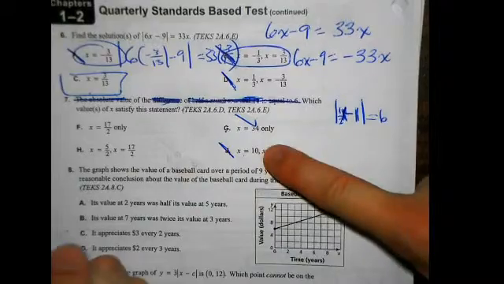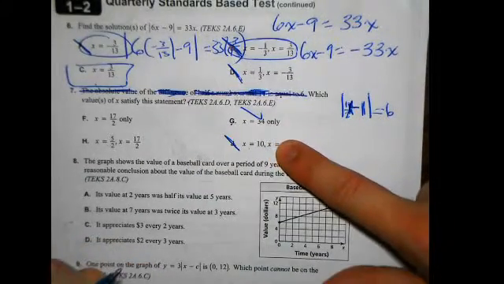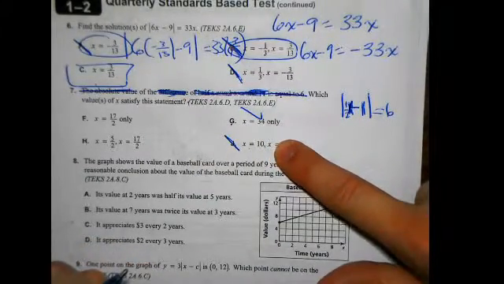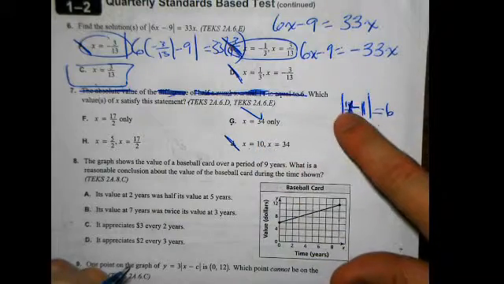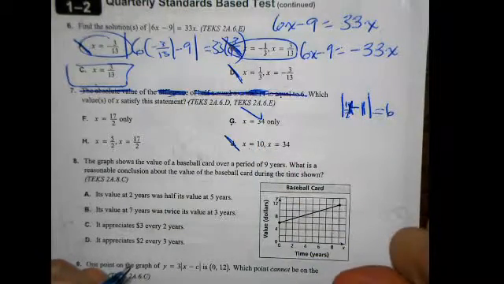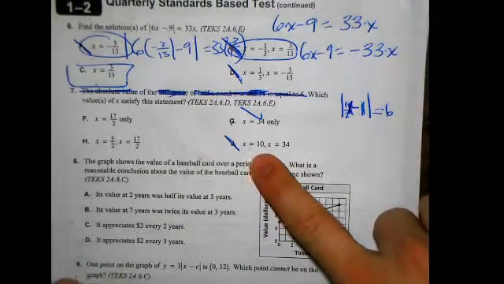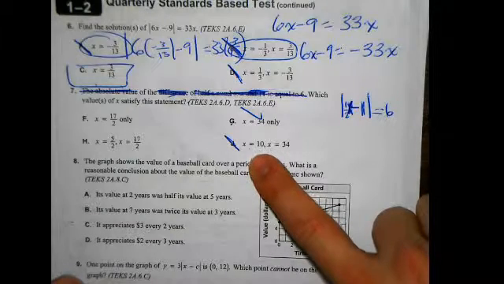Scarlett, come back to 10. Tell me again, what's your thought? On 10, when I put 10 in here. So we think this works too? Okay, are we okay with 10 and 34?